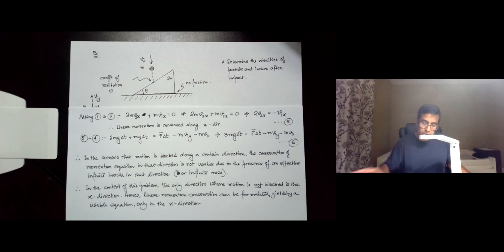So this is what we cover in this video. We have shown in this problem how to write the linear impulse momentum equations, and from there how to derive the momentum conservation equation. The reason we took the linear impulse momentum equation is to show the problems that we have when motion is blocked in one direction.